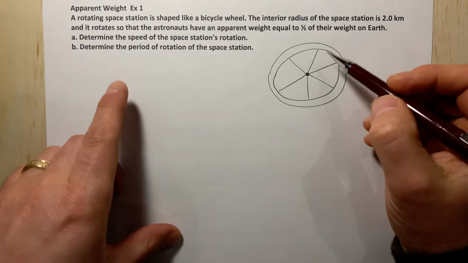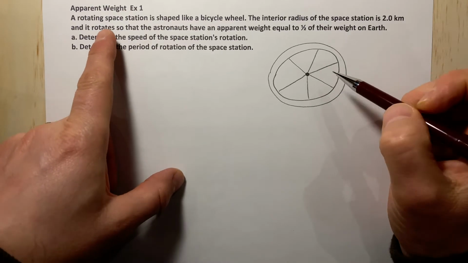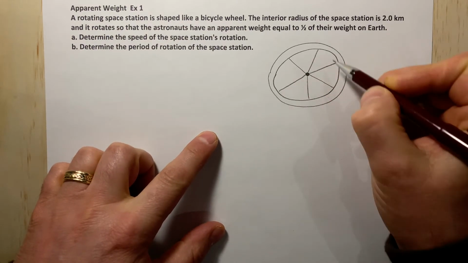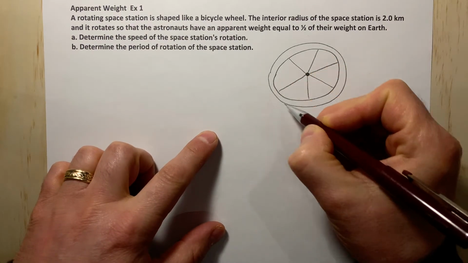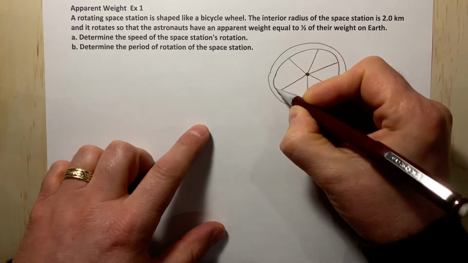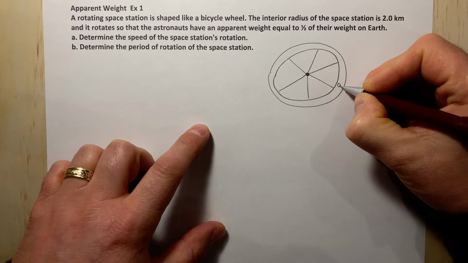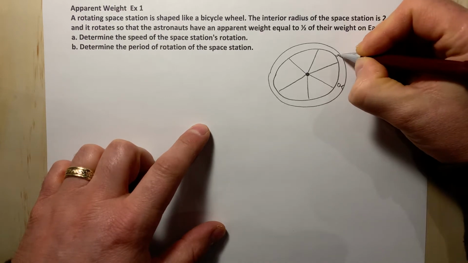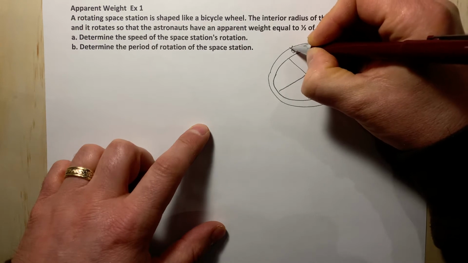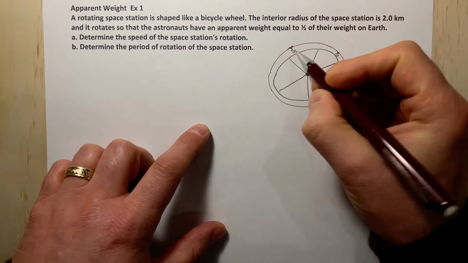In this example, the people are on a space station. So it's a rotating space station shaped like a bicycle wheel. And forgive my poor drawing here, but you can kind of imagine this looks like a bicycle wheel. The actual space station is this little space here. So the people would be kind of here and here and here. And their feet are kind of on this outside wall, okay?